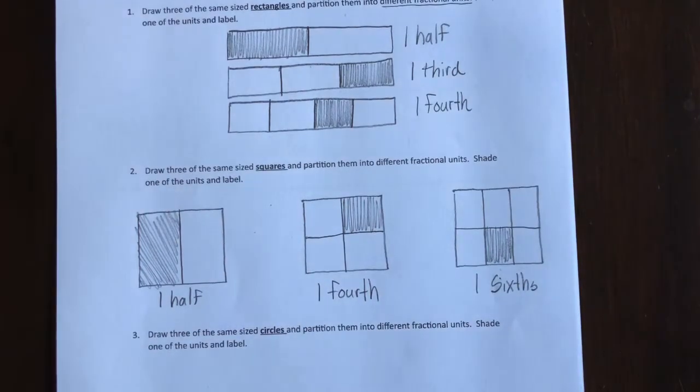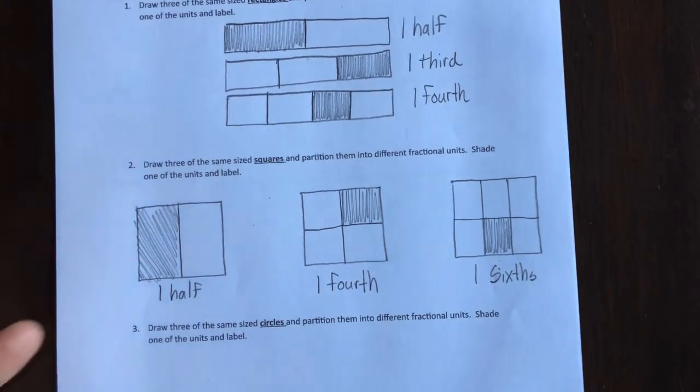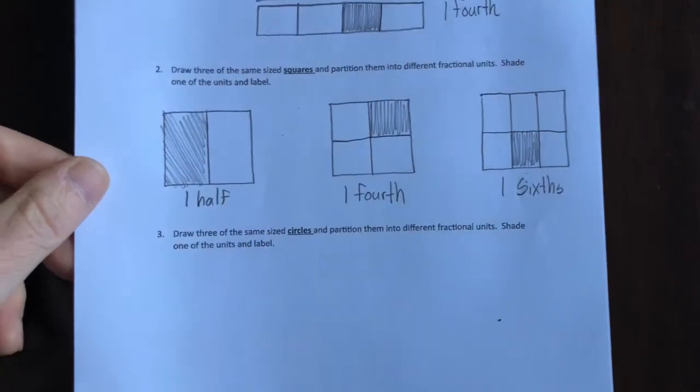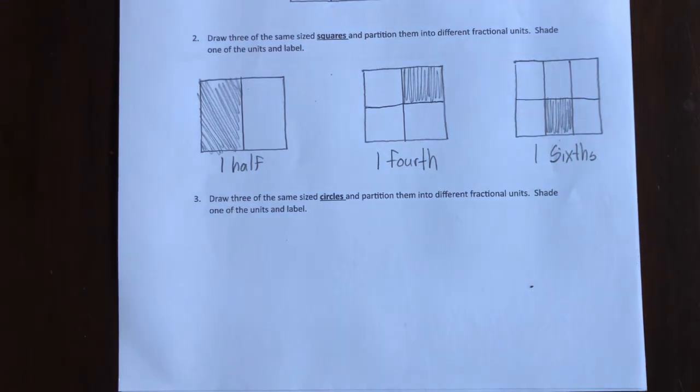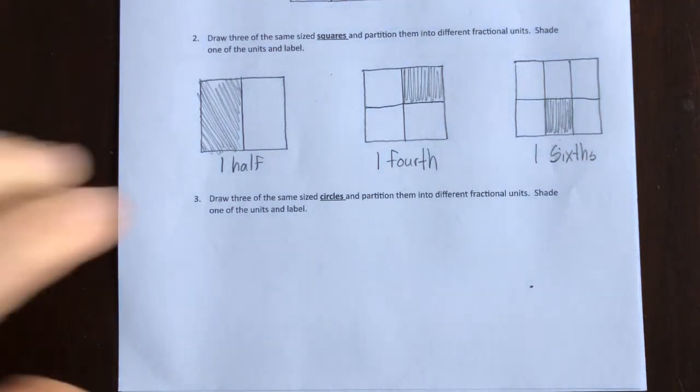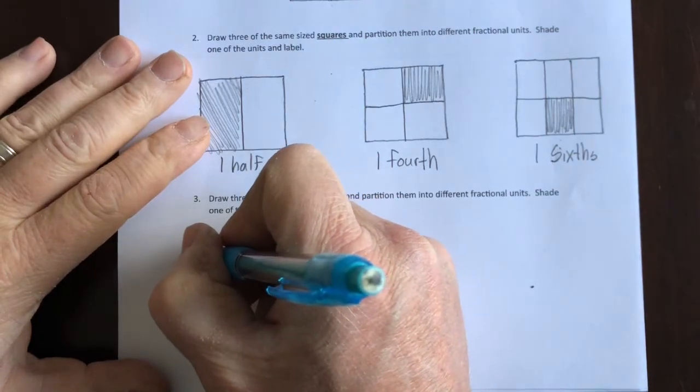Good. All right. Number 3 says, draw 3 of the same size circles and partition them into different fractional units. Now circles, this is where it gets tricky. So let's give it a shot. We're going to draw 3 of the same size circles. If you're not great at drawing circles, that's okay. We can do our best.